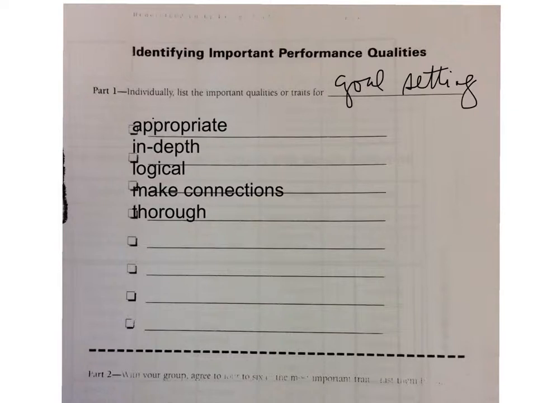Next column is process. The first word that I come to is effective. So here I'm thinking about how they arrive at their goals. The process is how they arrive at what they've come up with, the method that they've used. I think it should be planned. It should be purposeful. And that's it for that column.